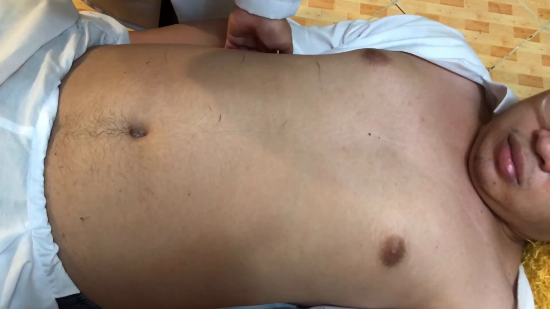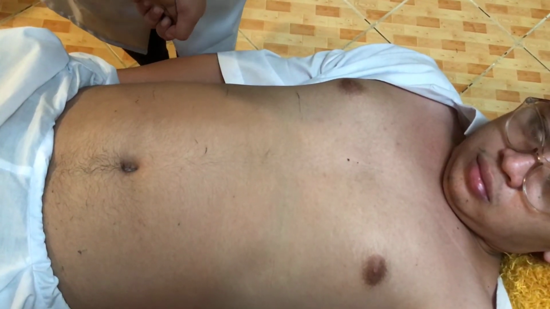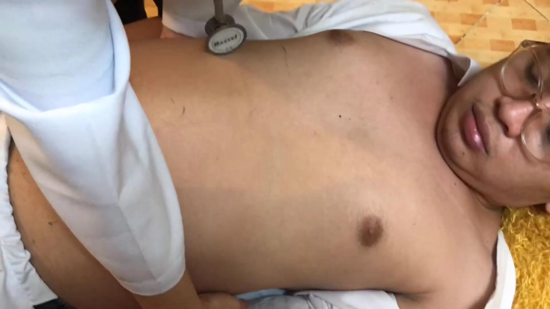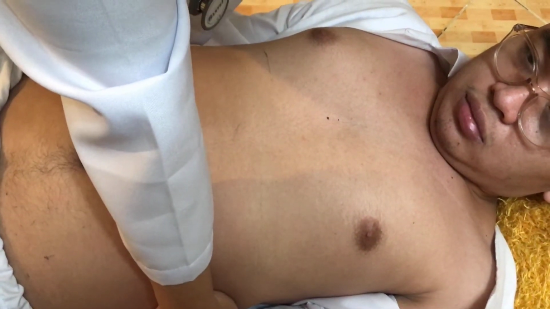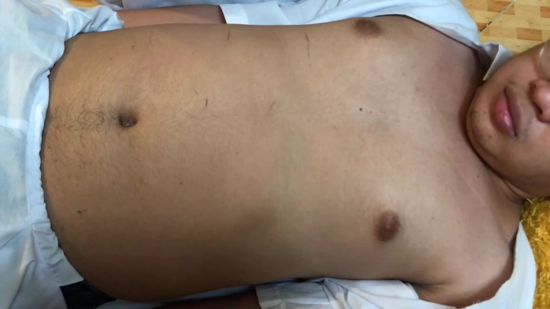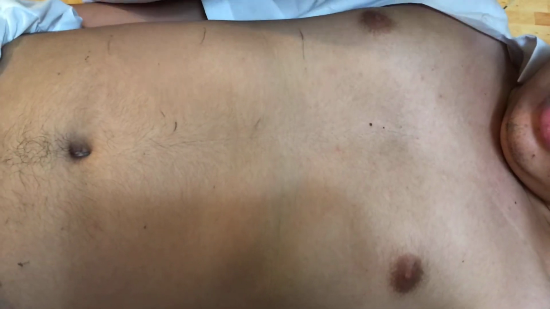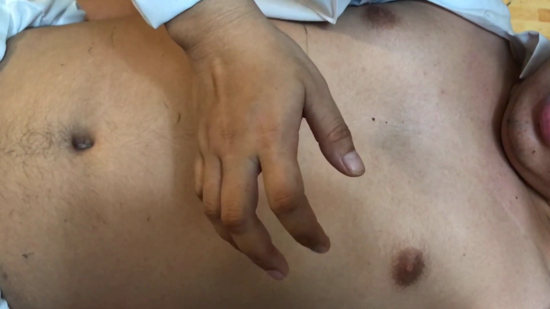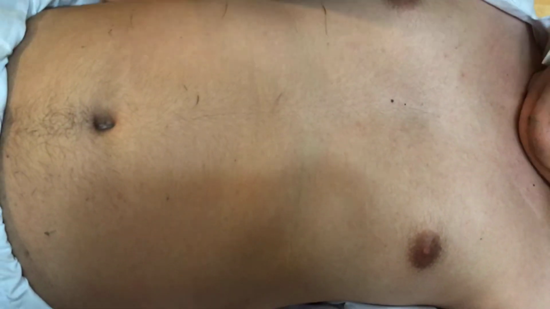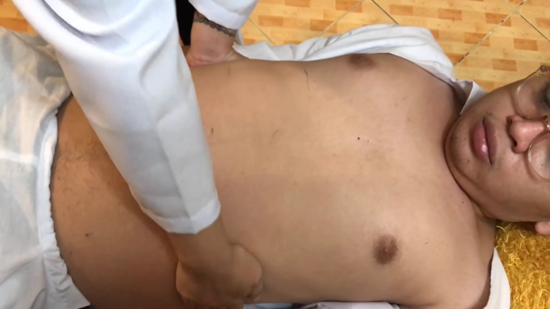Next, palpation of the spleen. Reach over the patient and place your left hand behind his back at the 12th rib, and push up. As you push the right hand in and up towards the axilla, have the patient take a deep breath. Normally, the spleen is not palpable.